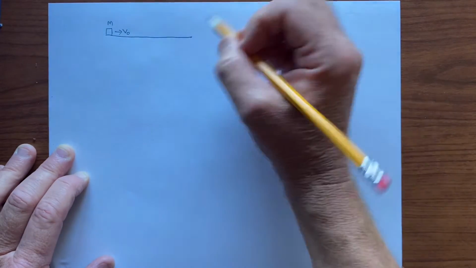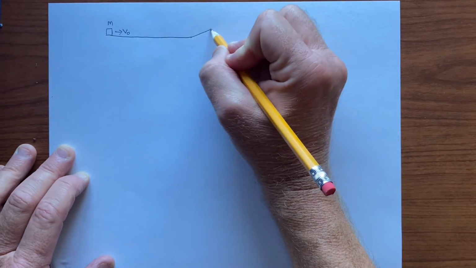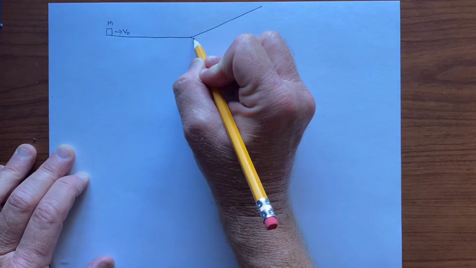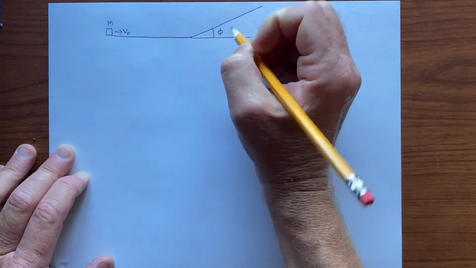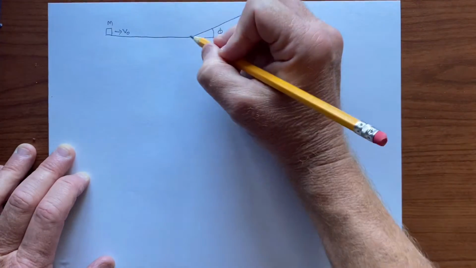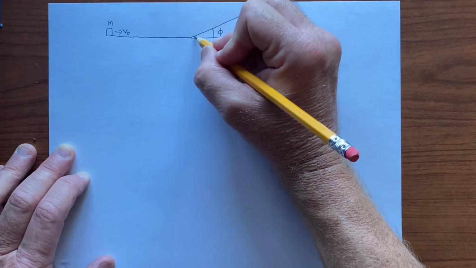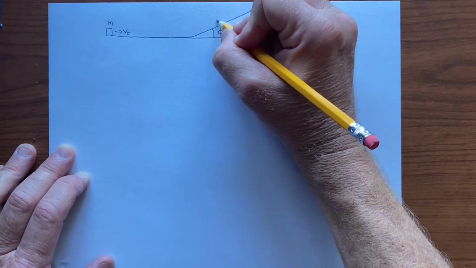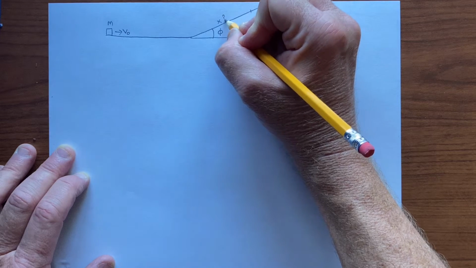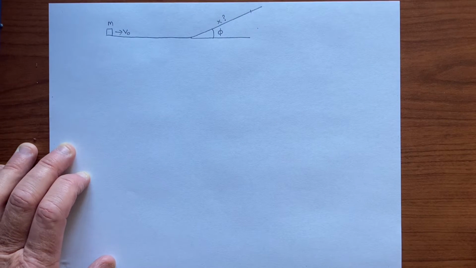There's no friction, can't be slowed down, and then it goes up an inclined plane of angle phi, and we want to know how far up it goes. So it'll go up, it'll slow down, and eventually it'll stop. What is that distance x, say, that it travels?